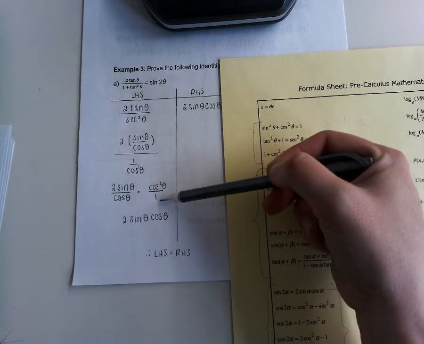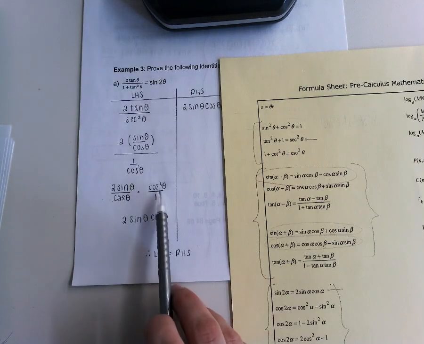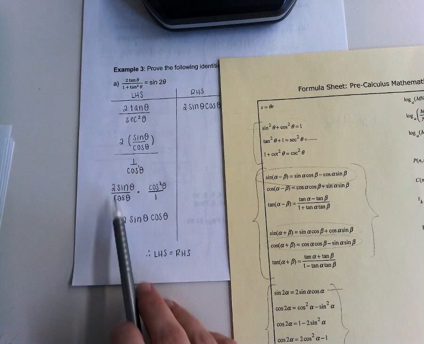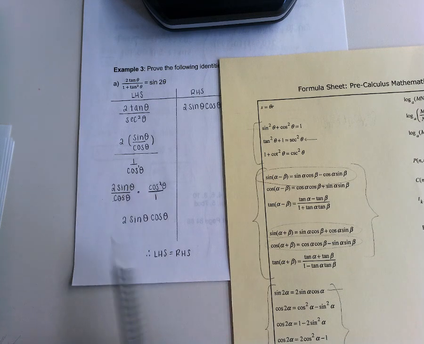Flip and multiply, and you'll see we get canceling of the cos on the bottom, and we're left with 2 times sine theta cos theta. So we've proved this identity.